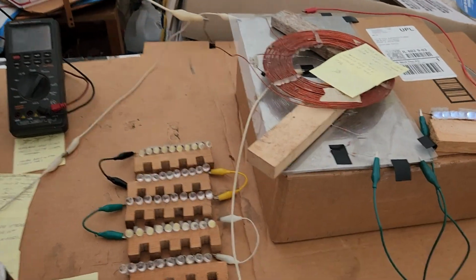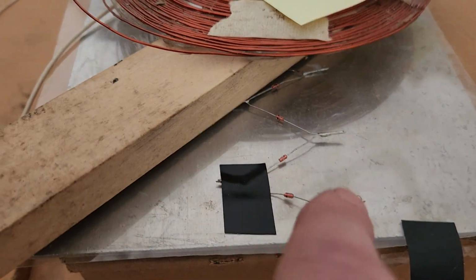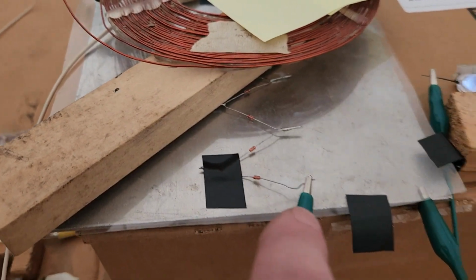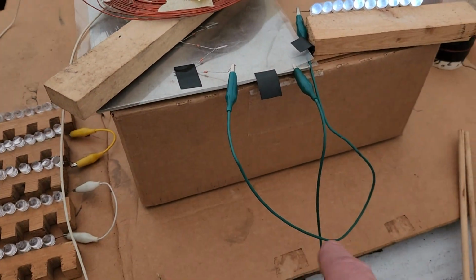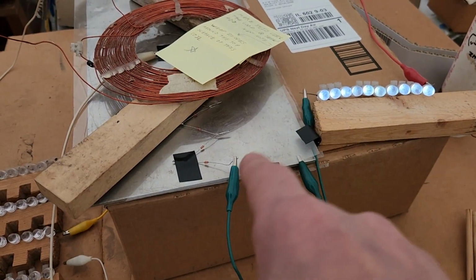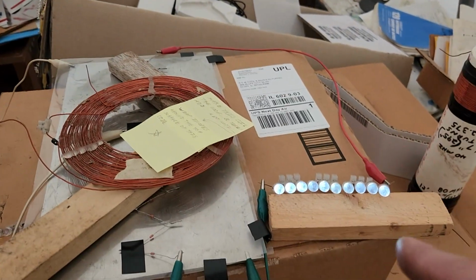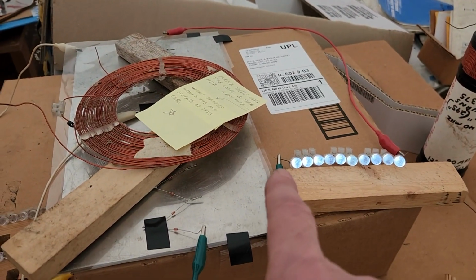Now, on that plate, you can see these. That's why I got that zigzag line. There's your diodes on this plate. And there's one end of the diode connects to the LED. The other end of those diode strings connect to the other end of the LEDs. This is the negative end.